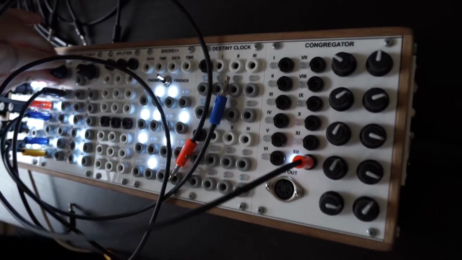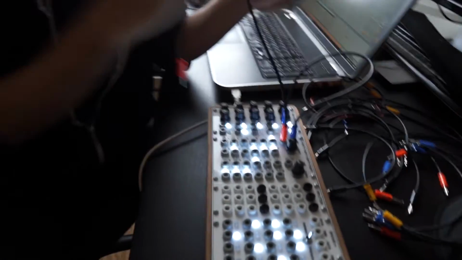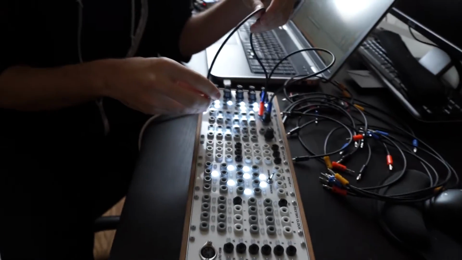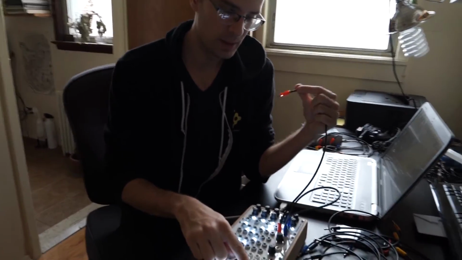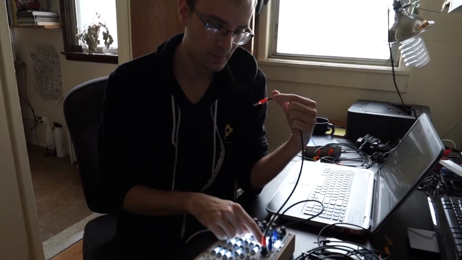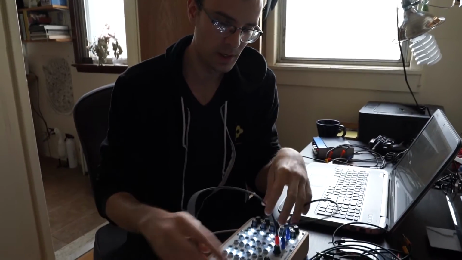Alright, and so that's how this module works. And you get two of them, which means you could plug two different clock signals into them, or divide a clock signal coming out from one module to the other one, and you can get kind of the in-between steps between frequencies.